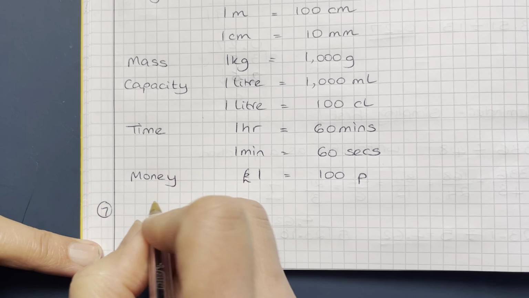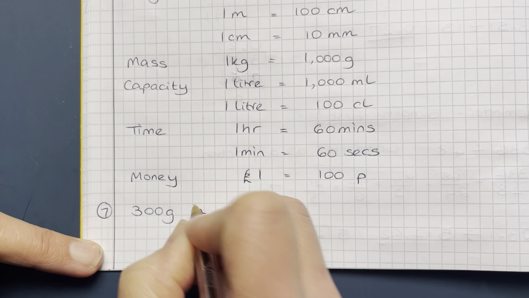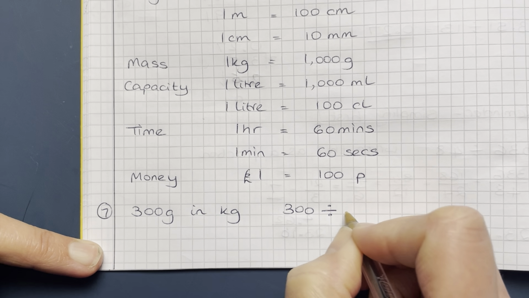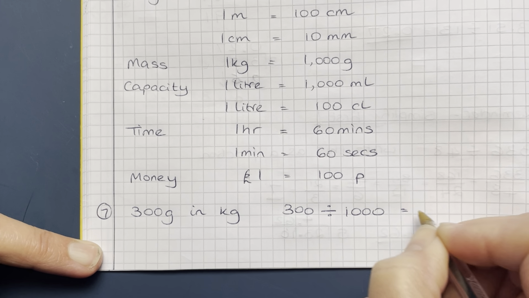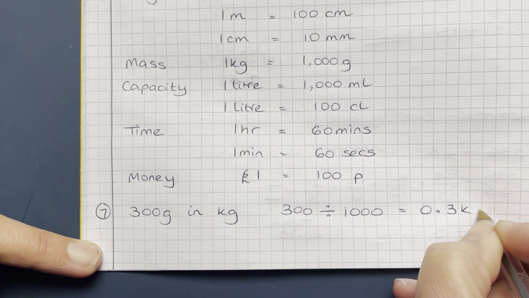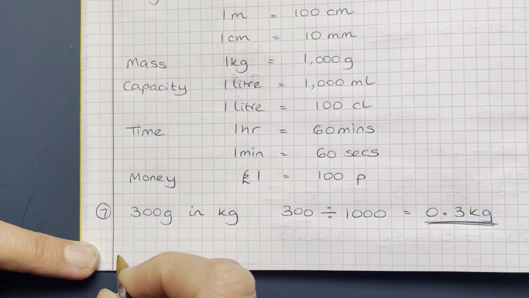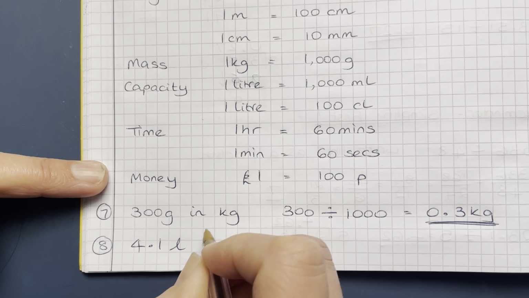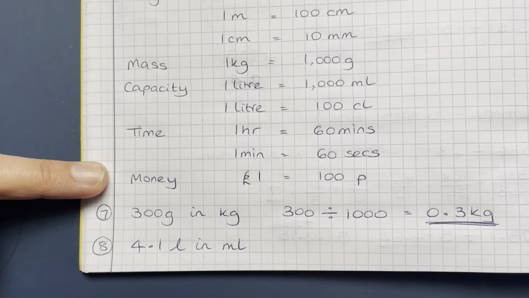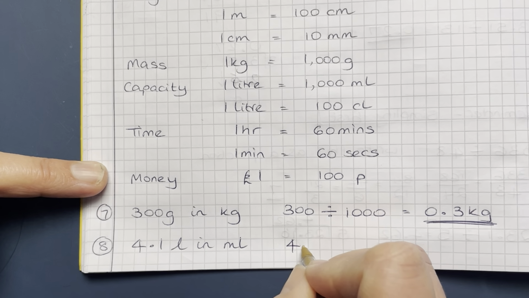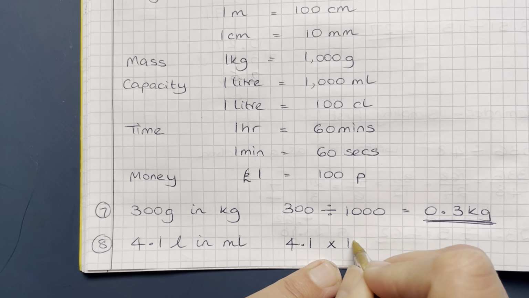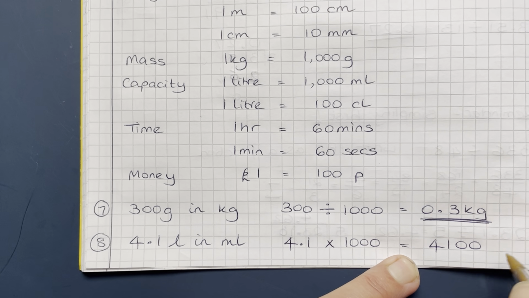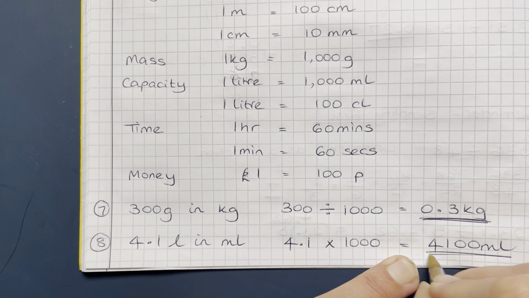If I had 300 grams and I wanted to write it in kilograms, I would take my 300, I would divide by 1000, and that would give me 0.3 kilograms. And if I had 4.1 litres and I wanted to write it in millilitres, then this time I am going to take my 4.1 and I'm going to be multiplying it by 1000 to give me 4100 millilitres.